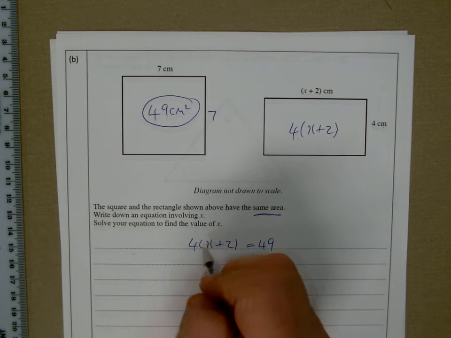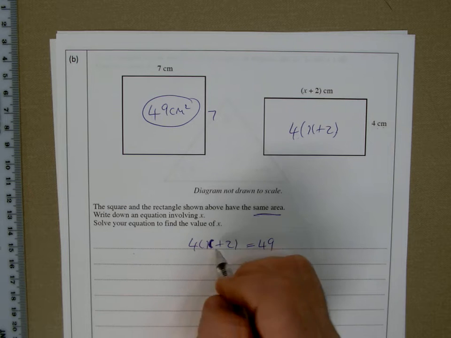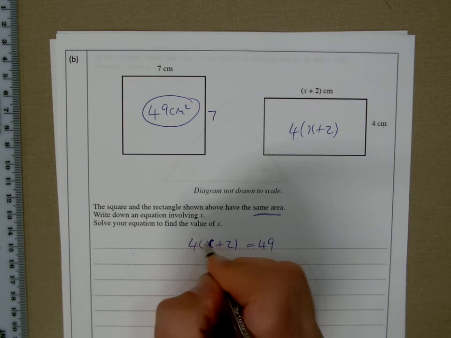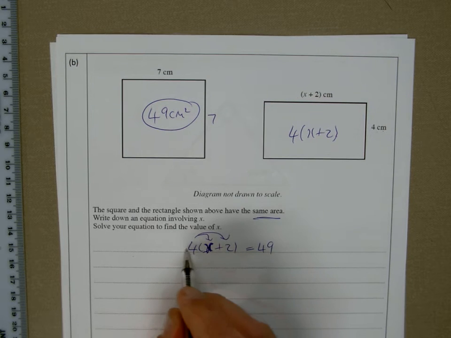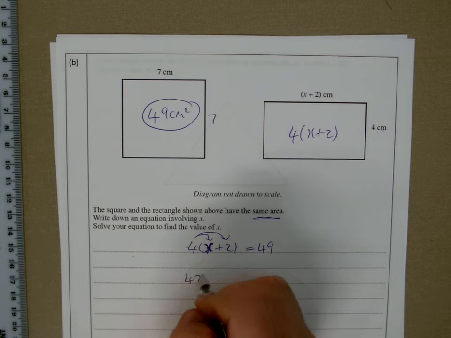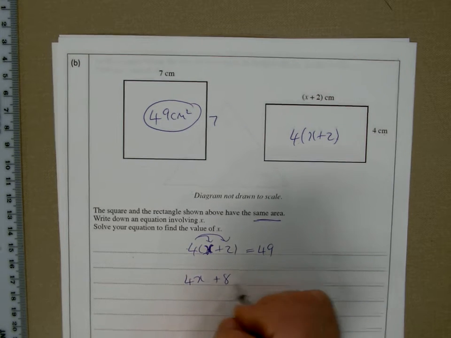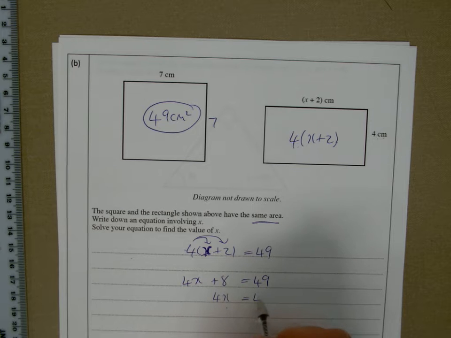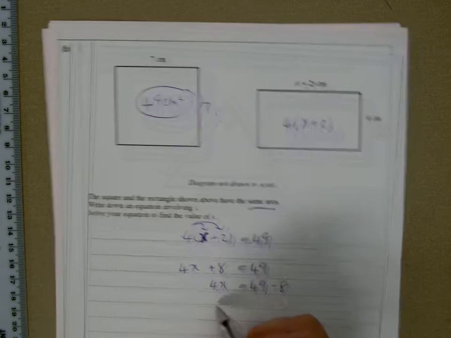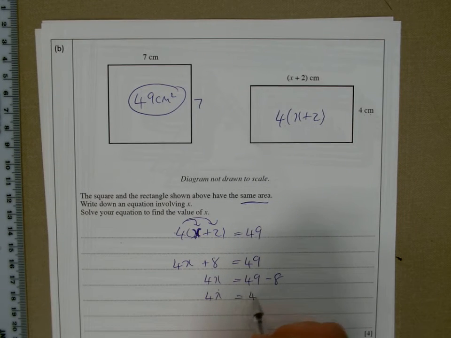Then we can solve it. We can expand this bracket, can't we? We've got 4 bracket x plus 2. Well, let's just times through by the 4. Okay, so 4 times x is 4x. And then 4 times 2 is 8. That'll be 49. Take the 8 over the other side. So we get 49, take away 8. So 4x then will be 41.